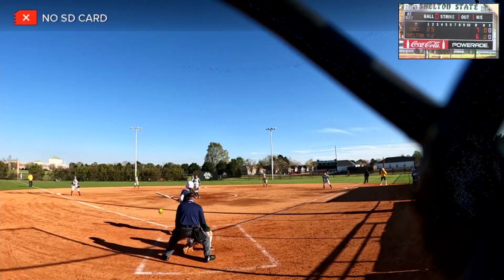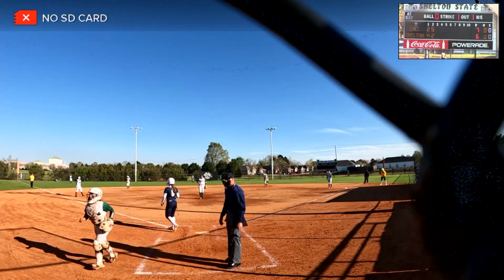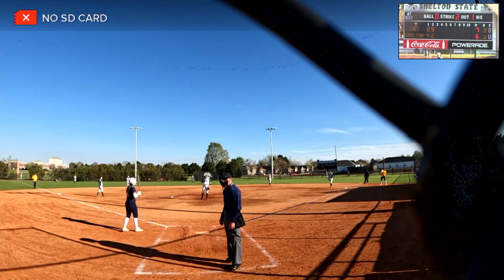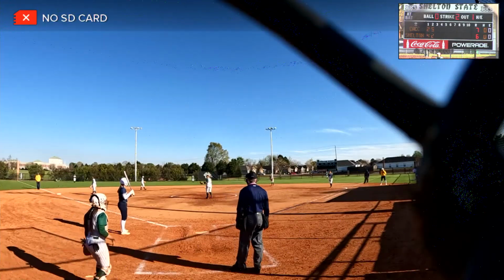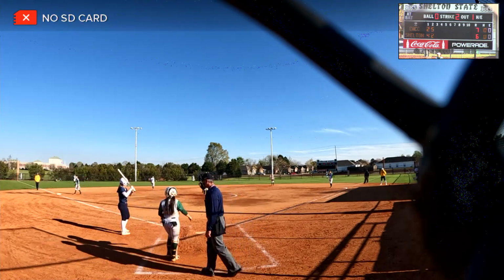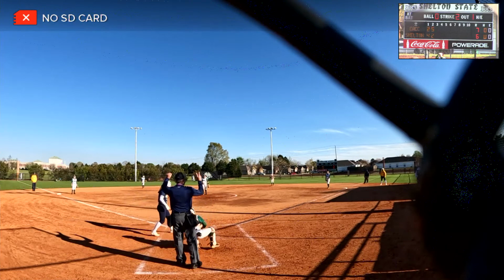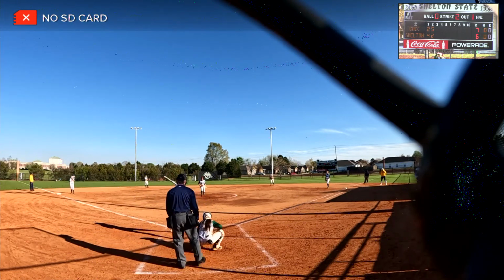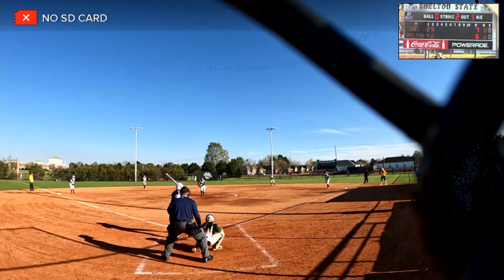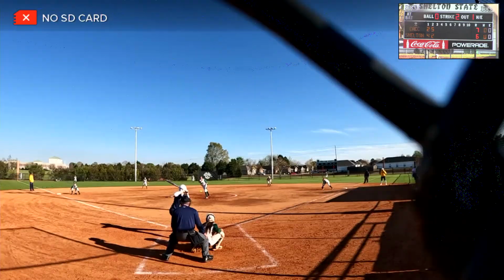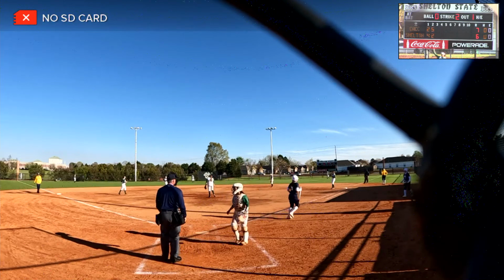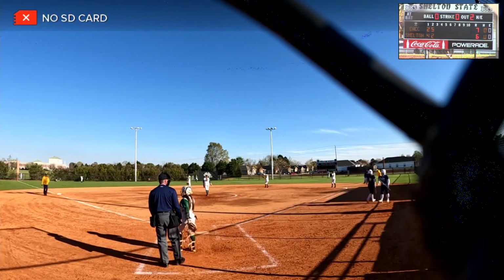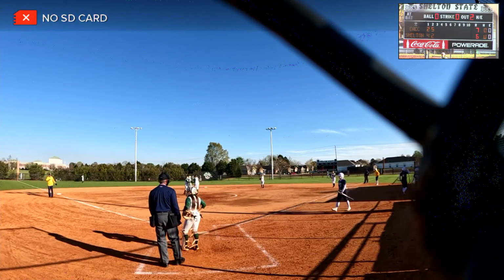Kelby Johnson at the plate, and she's quickly ahead of her 0-2. And a called third strike. Wow. Elizabeth Brooks.